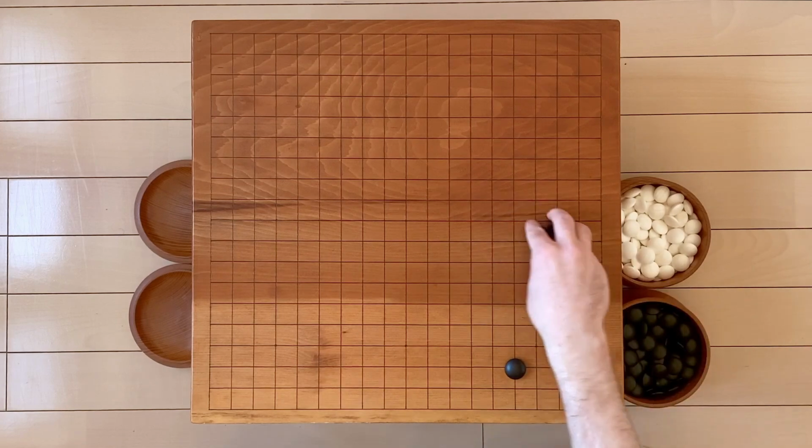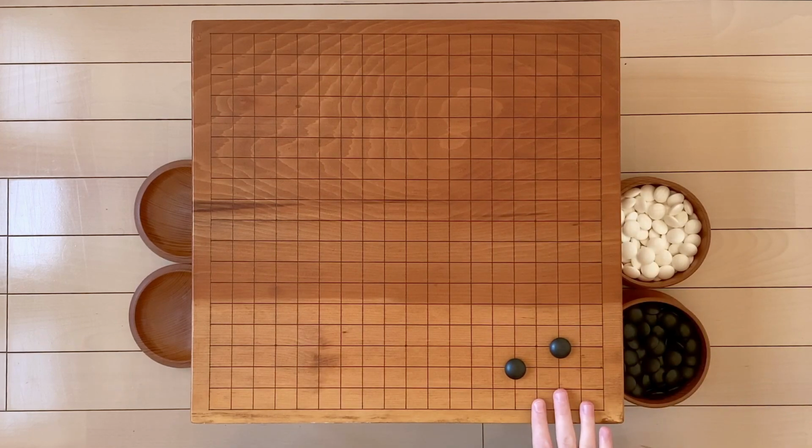So the direction of play for this corner enclosure is the direction it's facing. This is another common corner enclosure, right? The one space high corner enclosure. This is more interesting. You kind of have two directions that you want to play.